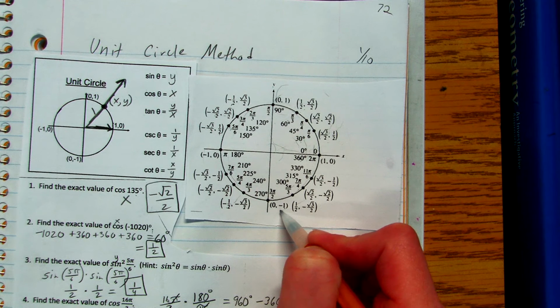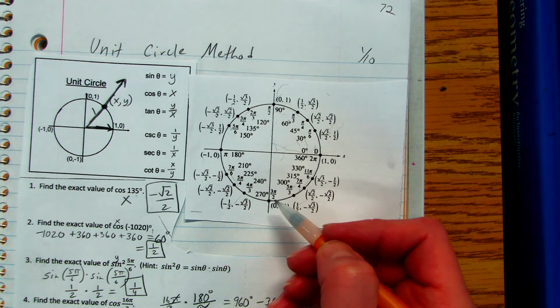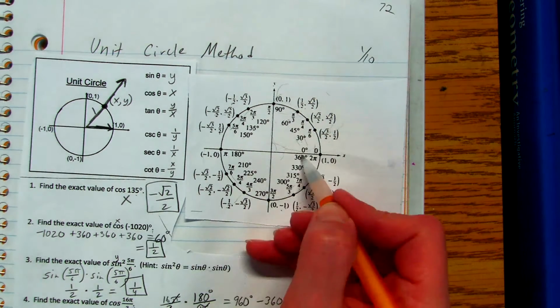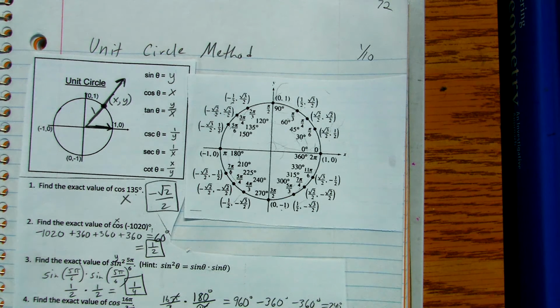Yes, you can. But I've had in the past people that got confused when I did that. They're like, negative 90 is not on the picture. So I'm going to go ahead and keep going until it's one of these, just so you can see. I'm just trying to be thorough. Okay, so basically keep going until you can find that angle on the picture and then use the point.